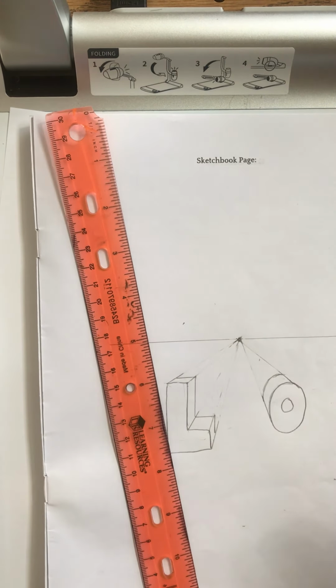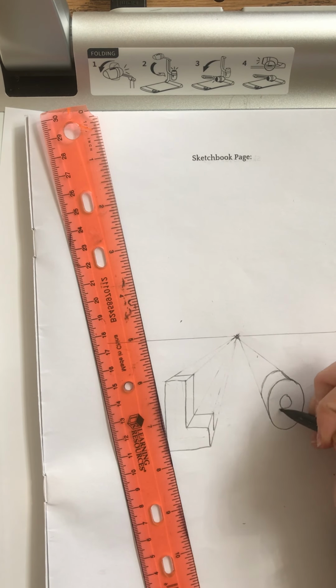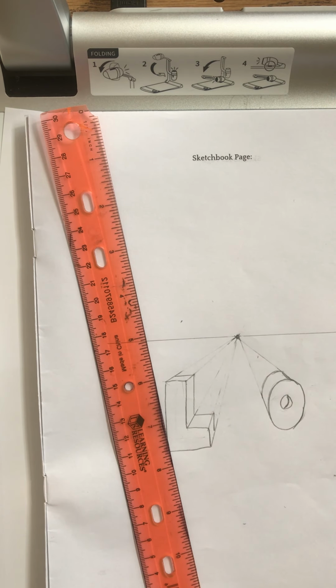If I erase that, I now have this O. But remember we talked about on these inside shapes, you'll also be able to see through that. So I'm going to copy this curve and make that curve right here, and now it is a 3D O, a complete O.